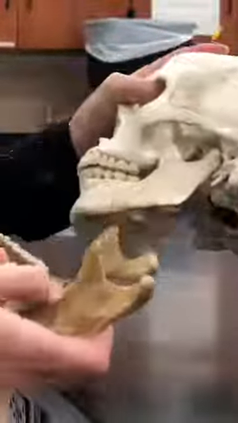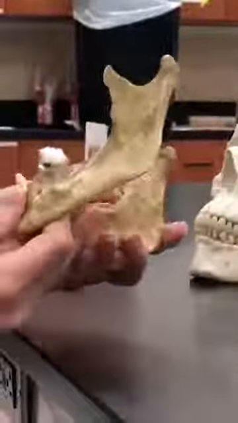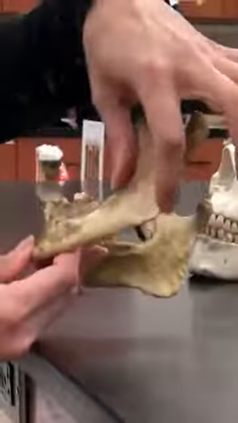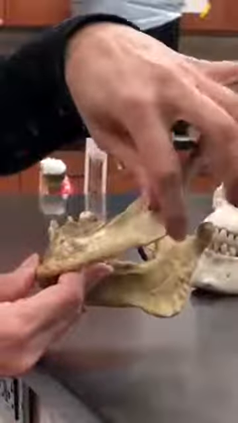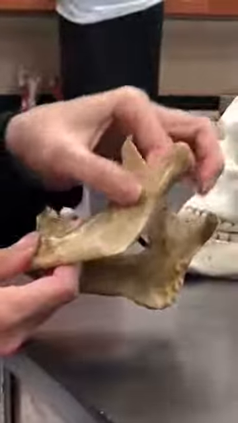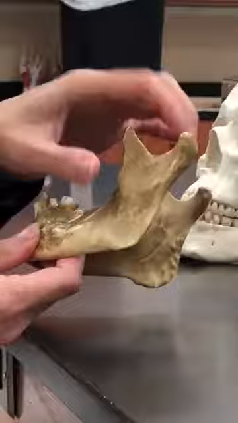Okay, so here we have another mandible that is disarticulated, so we can look at that separately. This is the mandible. We have the body of the mandible, and then we have the angle of the mandible, and this is the ramus of the mandible.